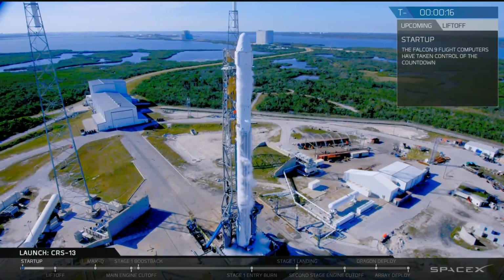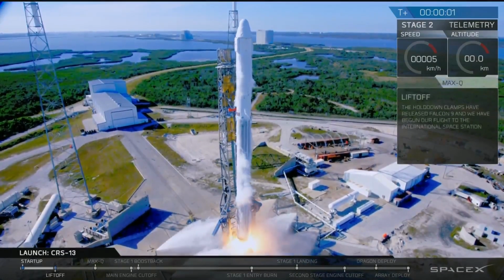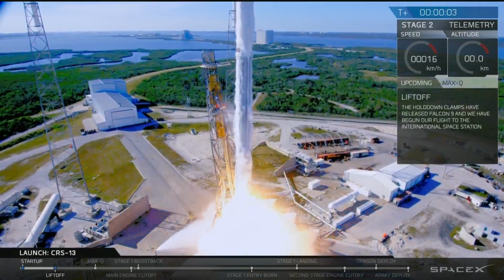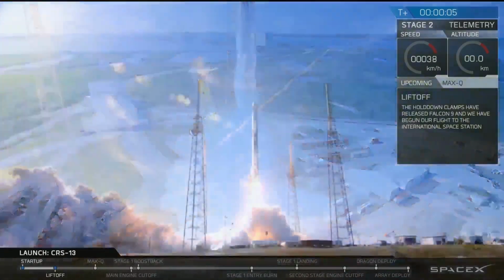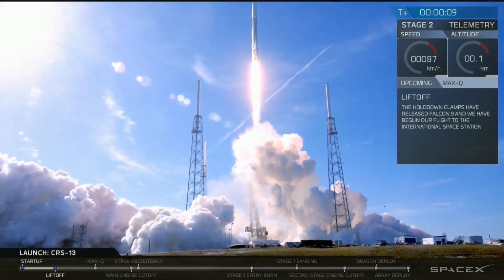Stage 1 pressing for flight. T-minus 15. T-minus 10, 9, 8, 7, 6, 5, 4, 3, 2, 1. ignition, liftoff. Flight operations.